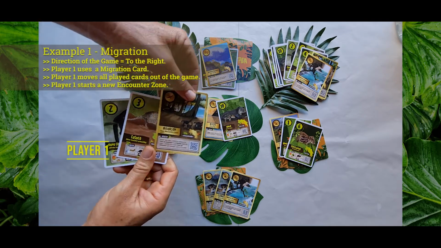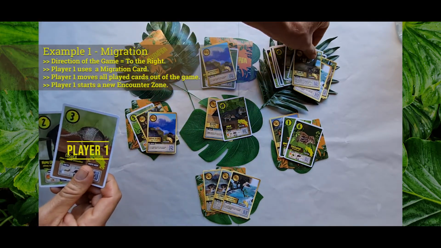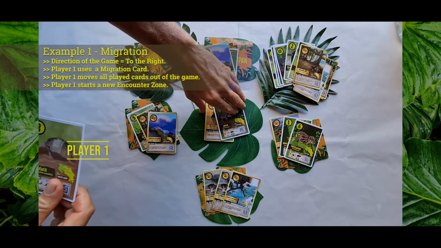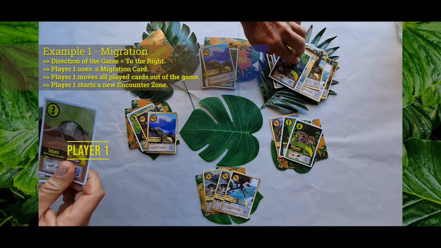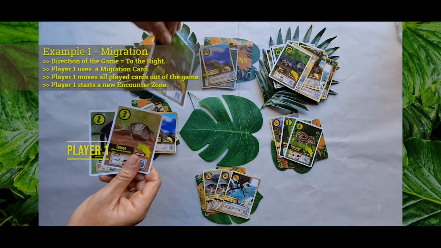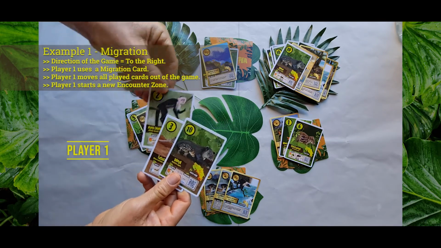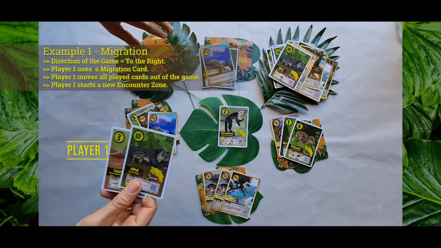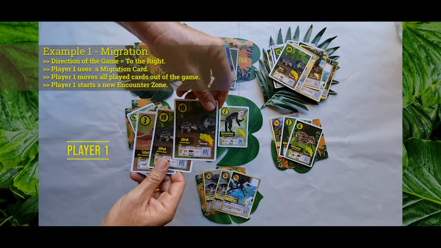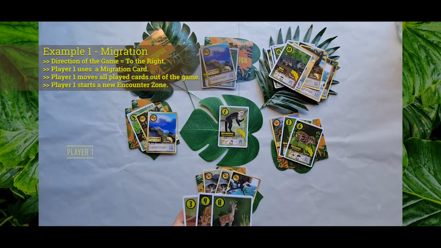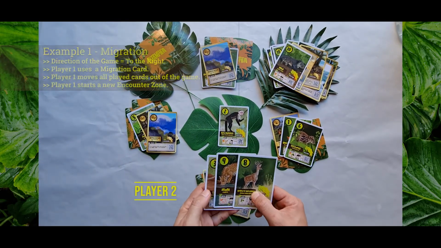In this example, it is observed that Player 1 plays a migration card. Remove all cards from the encounter zone. Take a new card from nature and play a new card in the encounter zone. And then take a new card to fill in up to 3 cards that we should always have in hand, as long as they exist in nature.